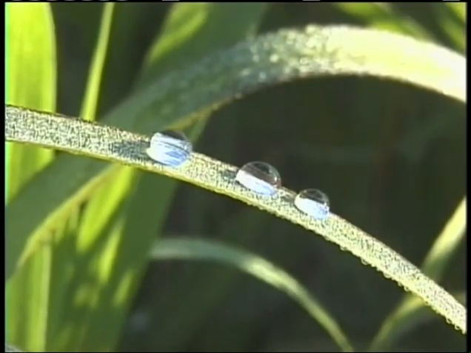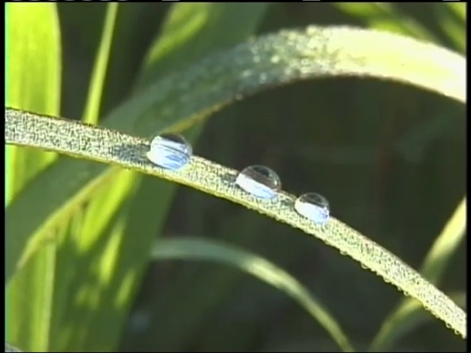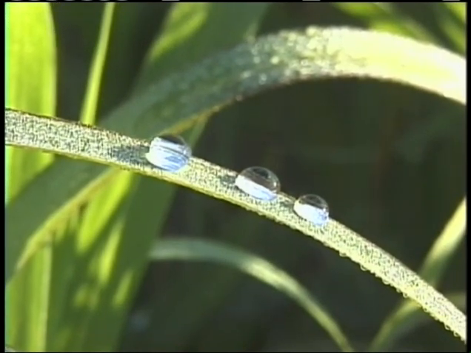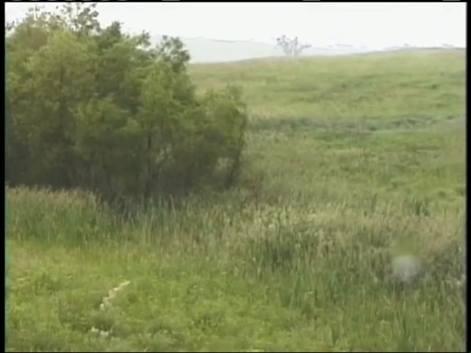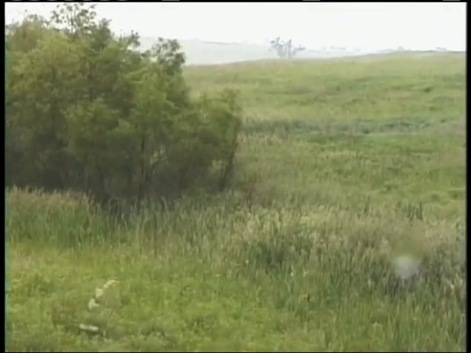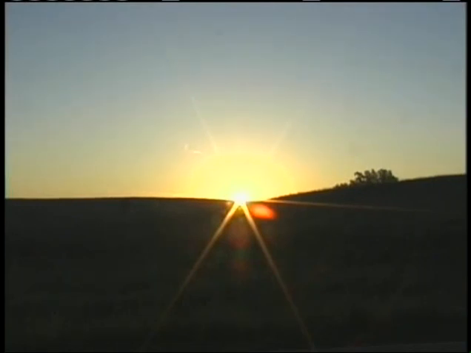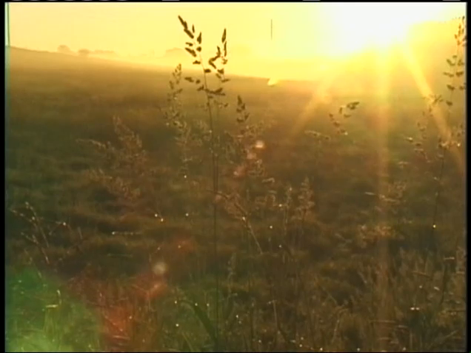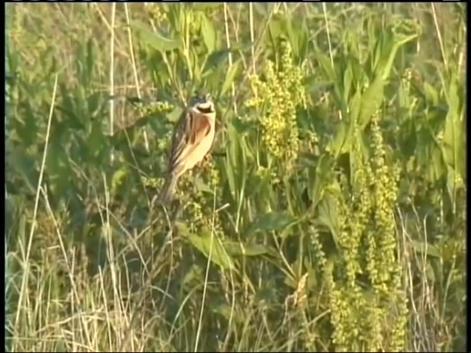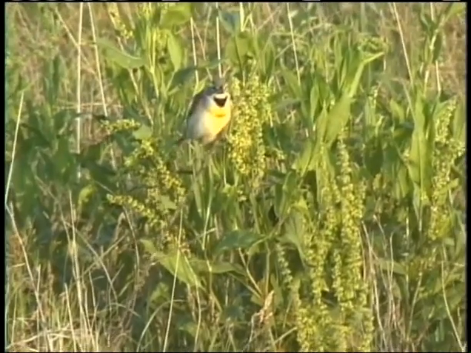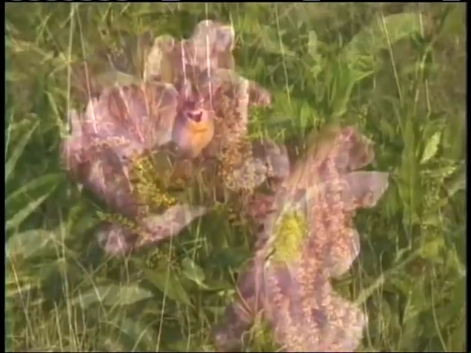Water is an abiotic component essential to living things and all ecosystems. This grassland receives water in the form of snow and rain. Another abiotic component that all living things either directly or indirectly depend on is light from the sun. The plants in this grassland need the sun to carry out the process of photosynthesis, and many animals need the sun to see and for warmth.